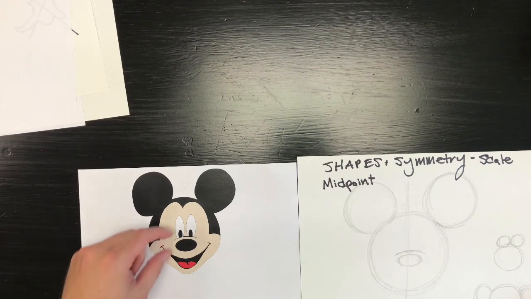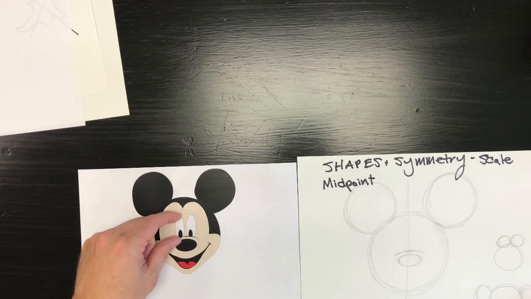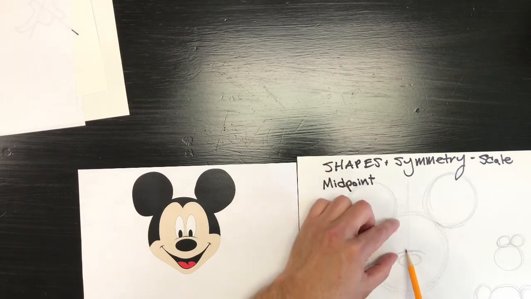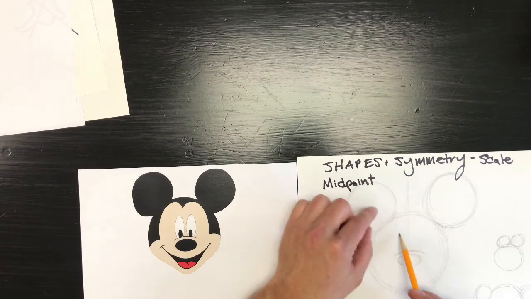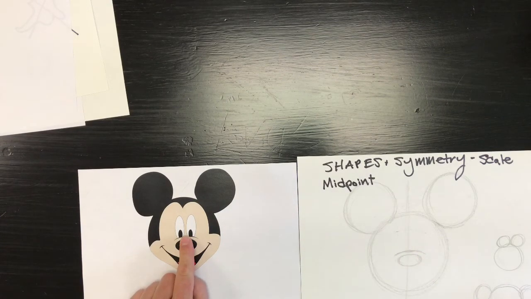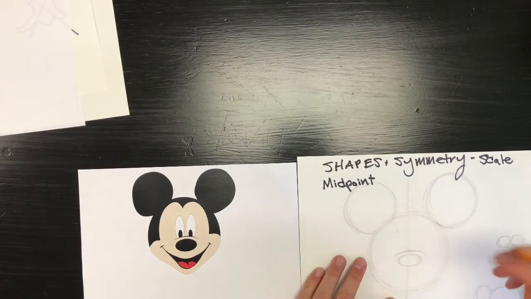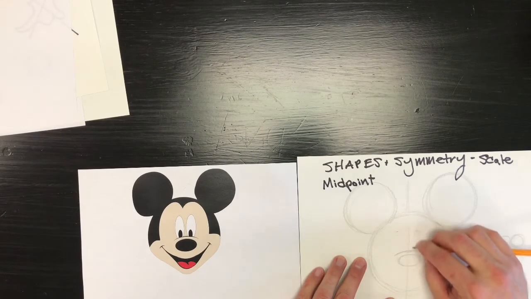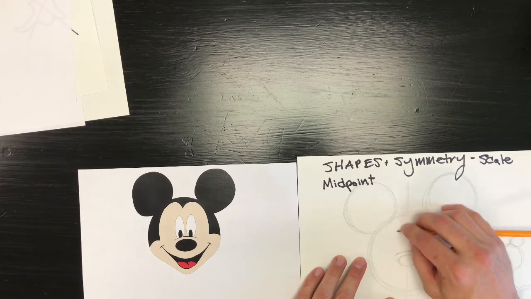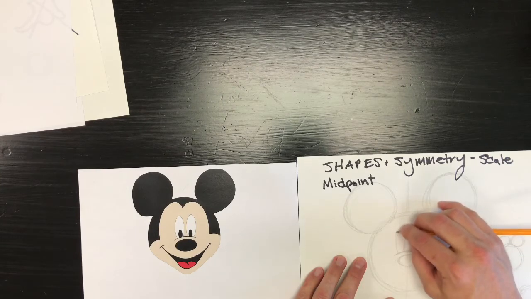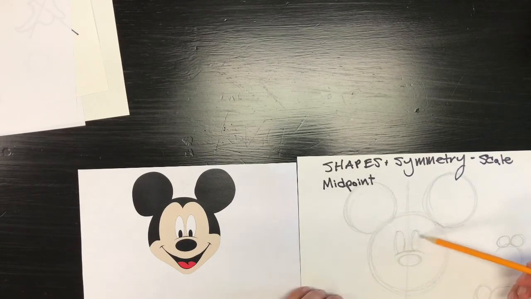Okay, next are the eyes. The eyes are just a little more than half. So if this distance is half, it's just a little more than half. So I'd say right up to there is about where the eyes are going to be. And there is just a tiny little space there. So I'm going to get real close to my center line here. Now you could also draw little rectangles if you want to block these eyes in.